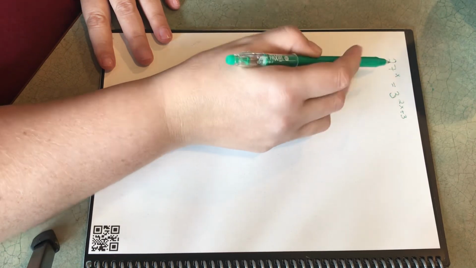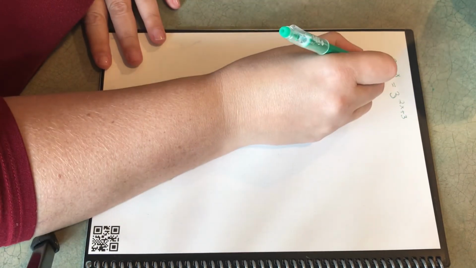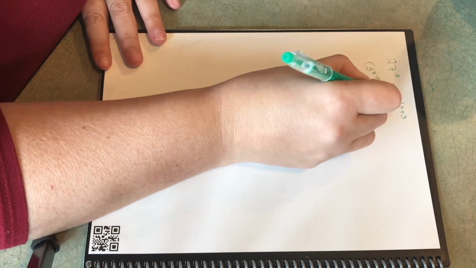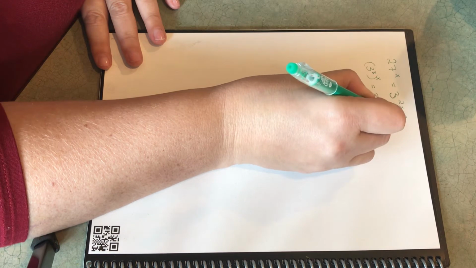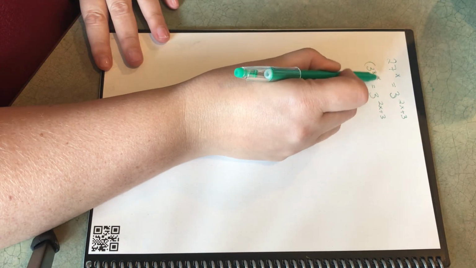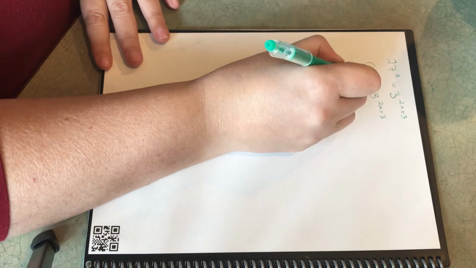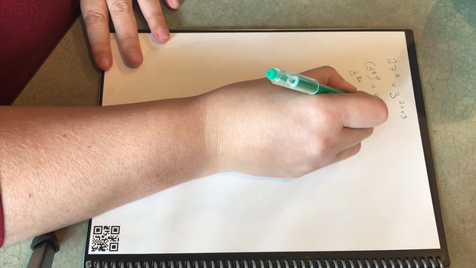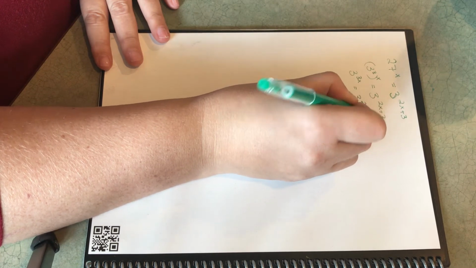So I'm going to rewrite 27 as a power of 3. 3 to the 3rd to the x equals 3 to the 2x plus 3. And then when I raise a power to a power, I can multiply the exponent. So 3 to the 3x equals 3 to the 2x plus 3.